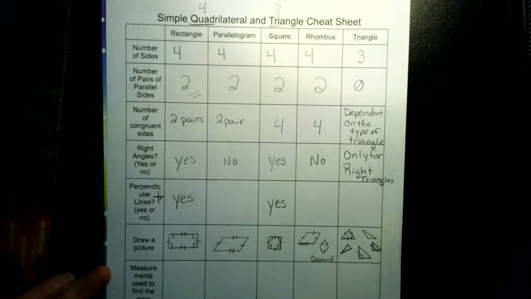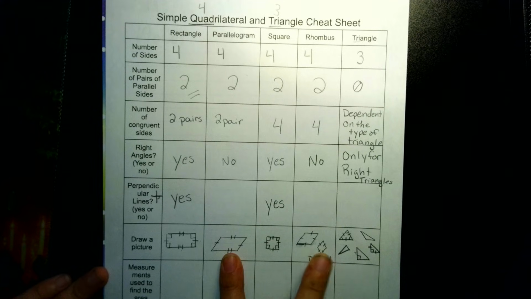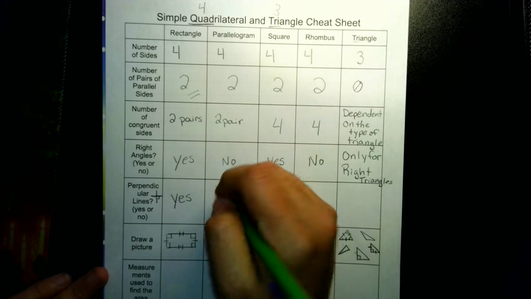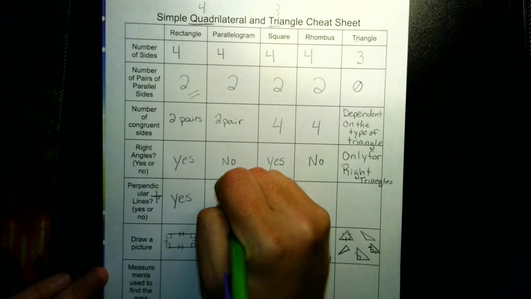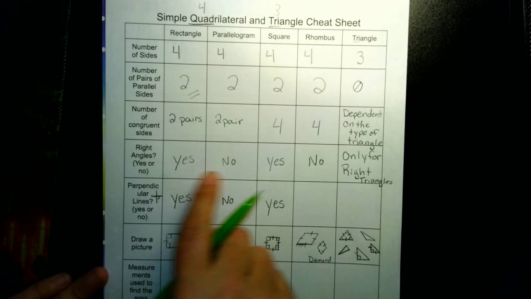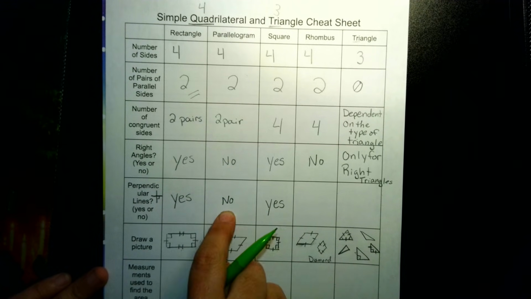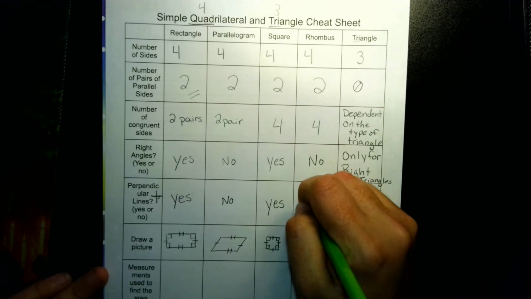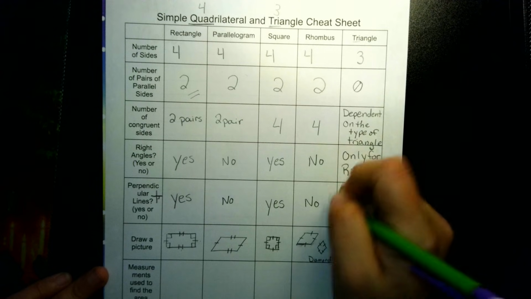Now, as we look at our two that do not have 90-degree angles, they lean. They're not going to have that perpendicular intersection at the corners. So the answer for these are no, right up there with does it have right angles? These should pair up in the same manner, okay? They're going to have, if they've got one, they've got the other.